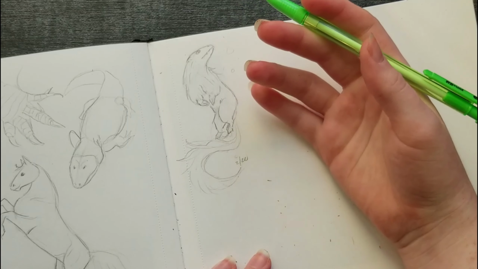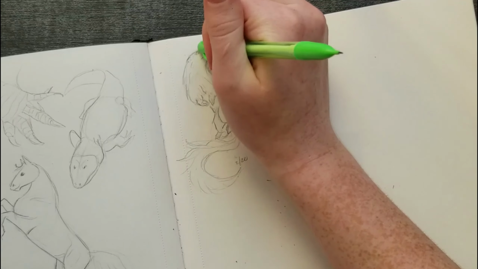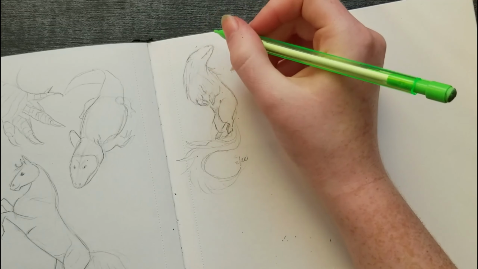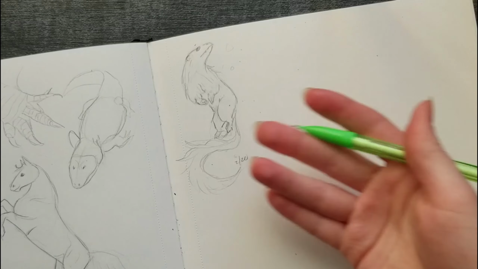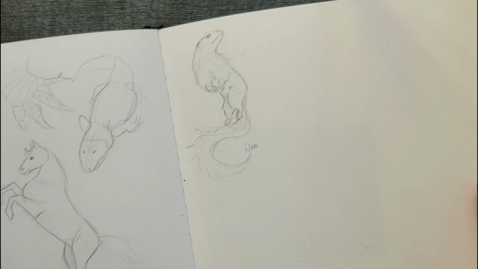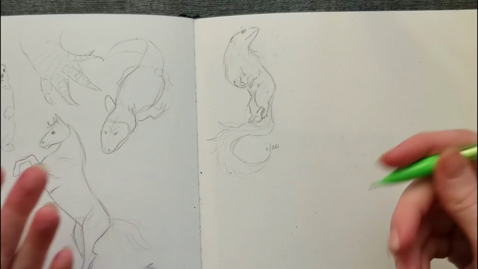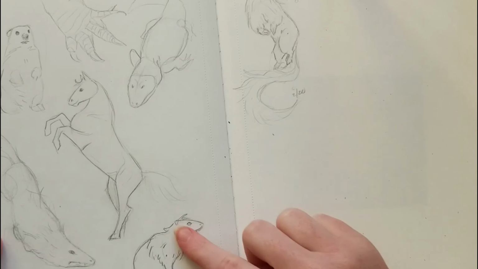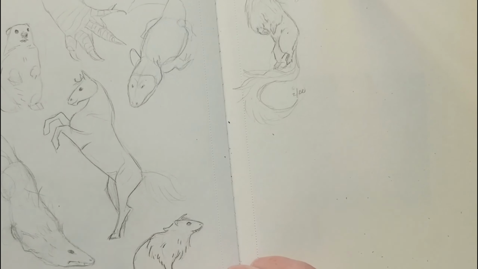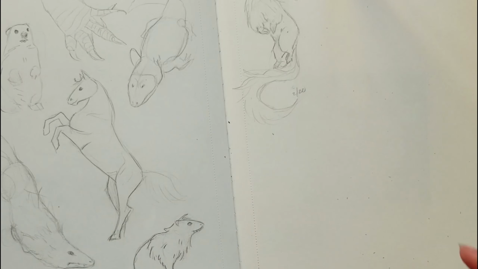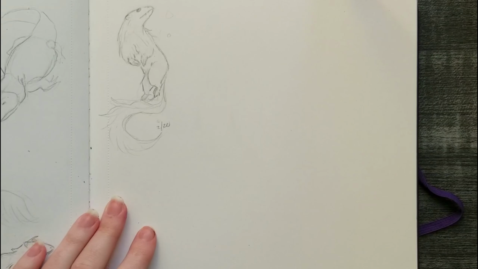The face looks kind of interesting, but I don't really know what. I don't know what else there is to really do, so I'll just do that. But I kind of like this one the best. The tail isn't exactly what I want it to look like, but I like this. I think I'll draw the final design.